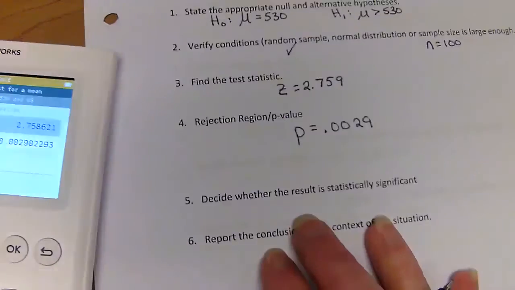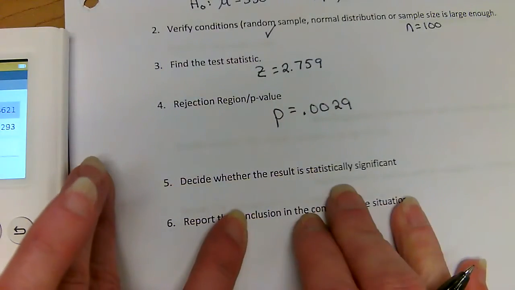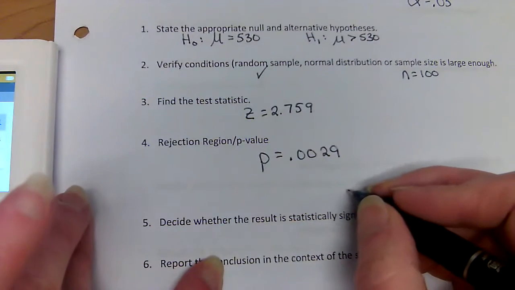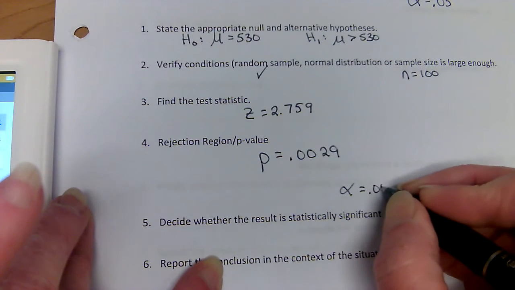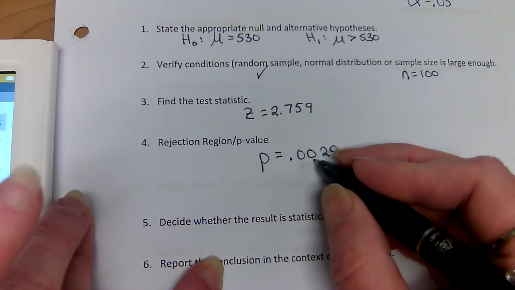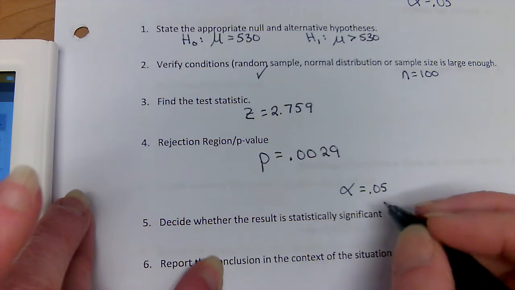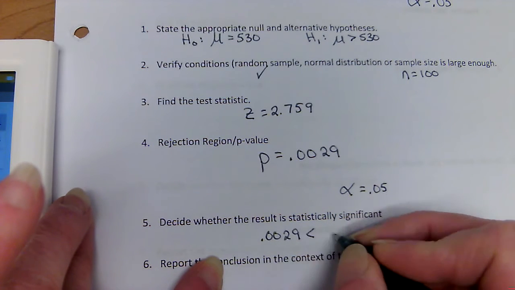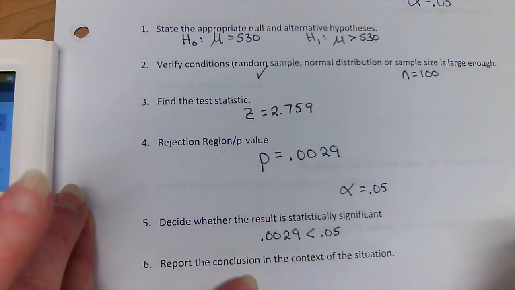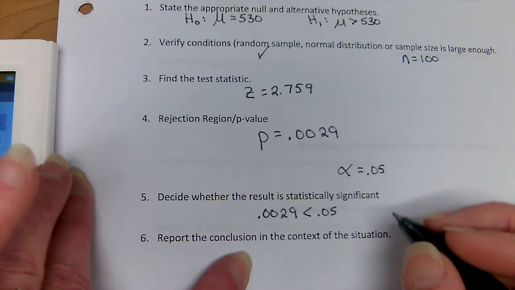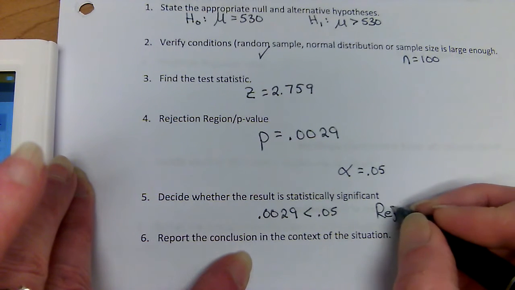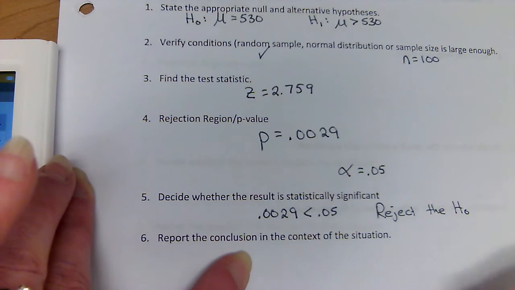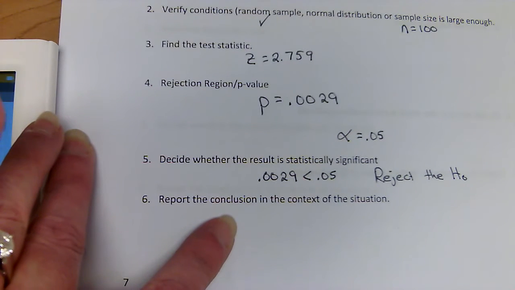Now, we want to decide whether that result is statistically significant. We are comparing it to that alpha. So alpha was 0.05. When I compare that p-value to 0.05, the p-value is less than 0.05. So we reject the null. Report that in context.